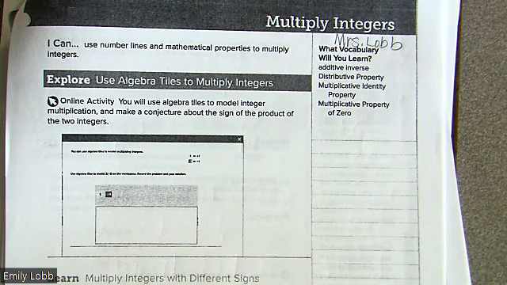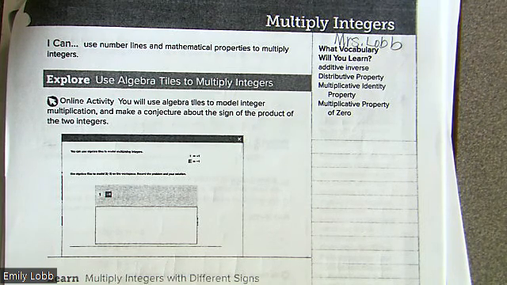Now, we're gonna learn some ways to multiply integers. Remember, integers are any whole number and its opposite. So what's the opposite of 4? -4. And what's the opposite of 18? -18. All right, so we're talking about negative numbers and positive numbers when we're looking at integers. Right, Lacey? Excellent.